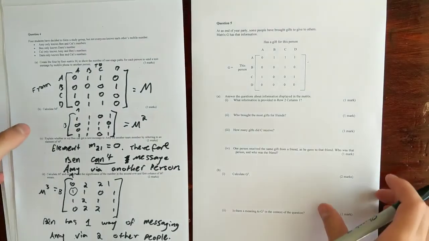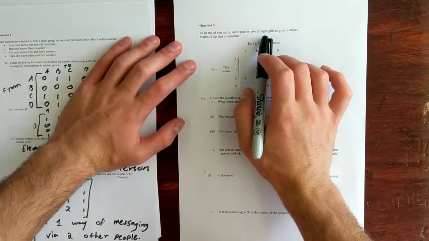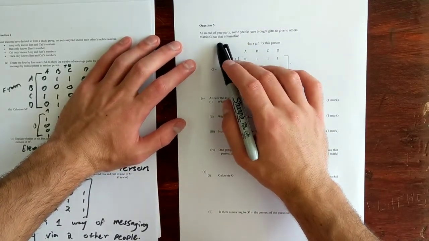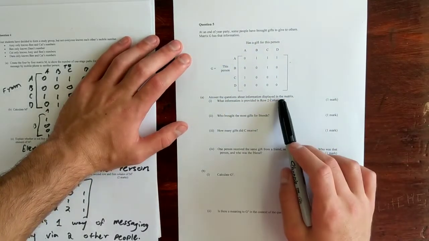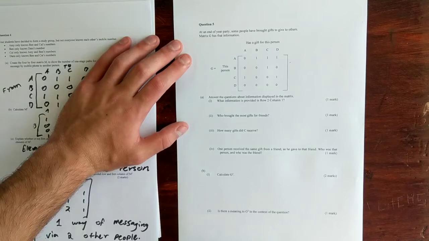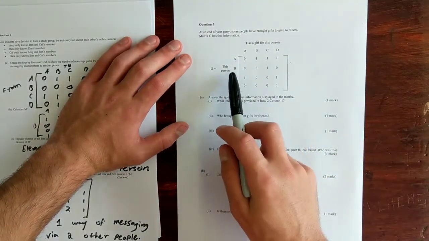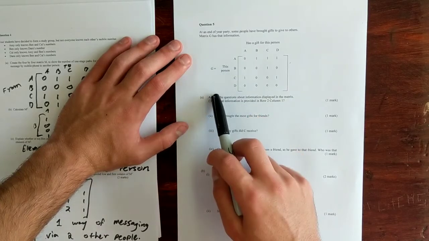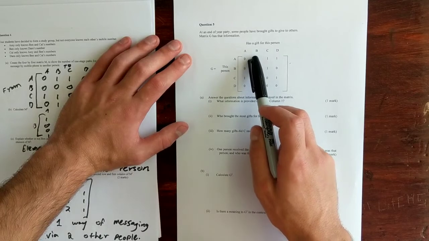Let's go through this last question now. At an end of year party, some people have brought gifts to give to others. Matrix G has that information. So let's just make sure we understand what's going on in this matrix. We've got 4 people, A, B, C, and D. And same as always, it's down here and then across there. So there's a 1 in this spot here, for example.